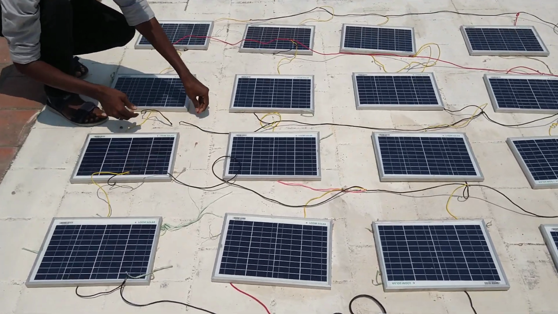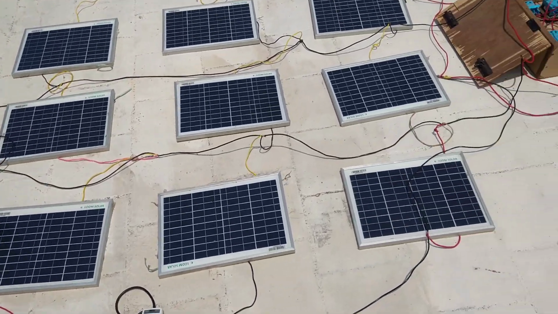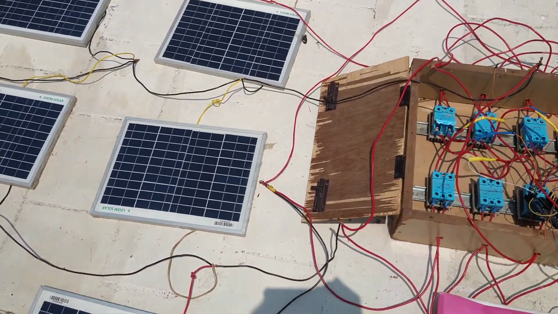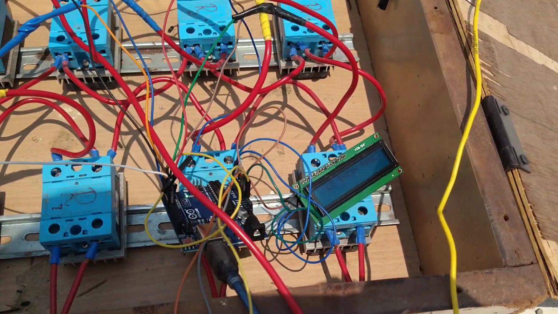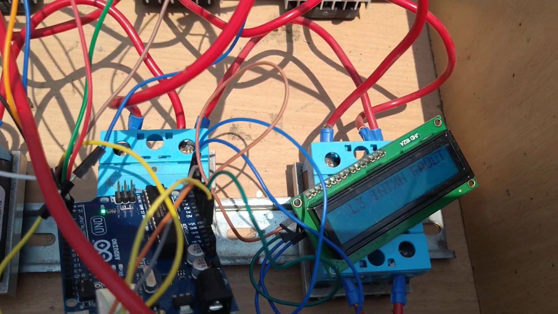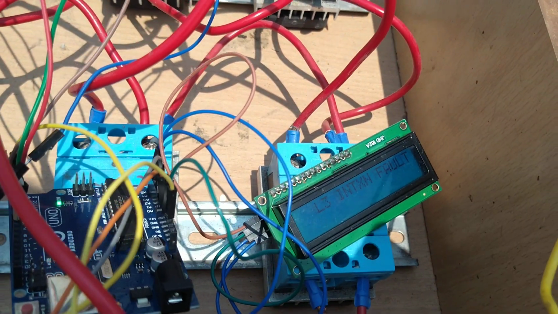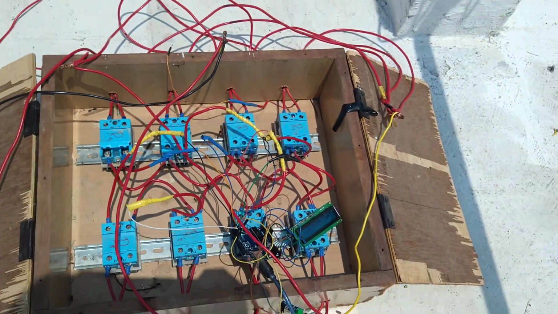So when the fault is created on line 3, this indication has to be sensed by the switching matrix, and it has to be displayed in the LCD monitor. So if you see this LCD monitor, here we are getting the output as line 3 interconnection fault.